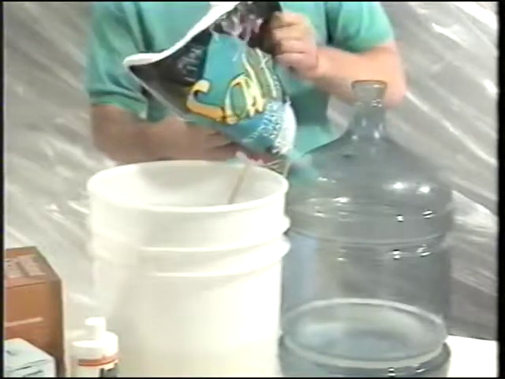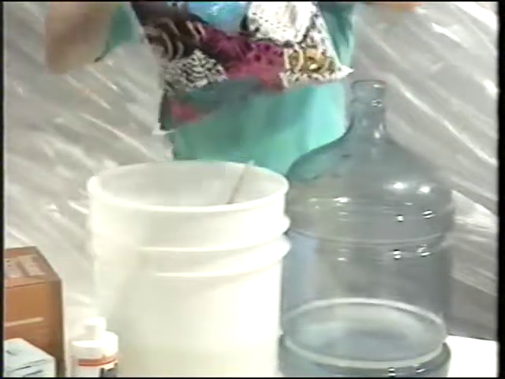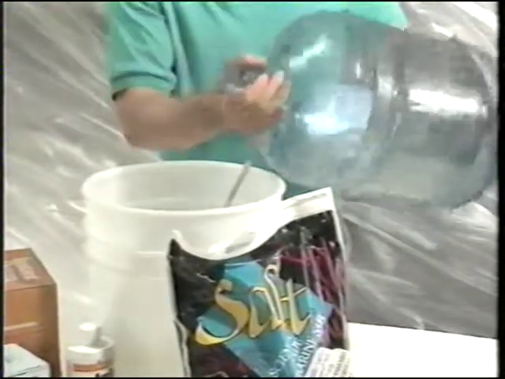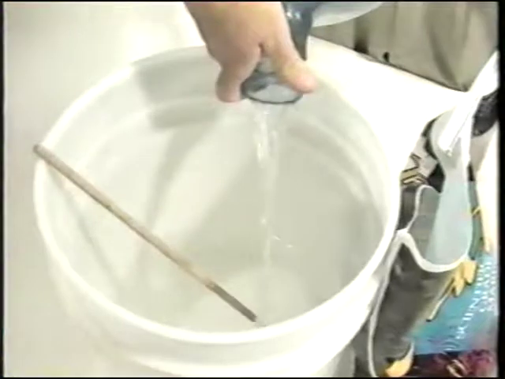Use 1 cup of salt mix per 2 gallons of water to attain the proper specific gravity, or water to salt ratio. All salt must be thoroughly dissolved before being added to the tank.